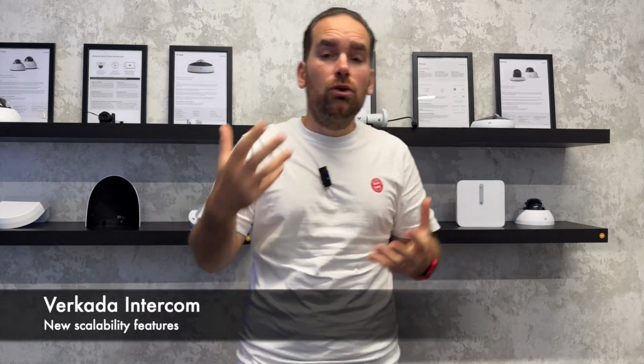Ever since its launch, the Verkada Intercom became a more and more popular product. And the engineering team has been busy over the last few months building features that will actually allow you to manage this at scale. Because when we launched the Intercom, each of them was managed from its own separate page, and there was no way you could take a step back and apply change at scale.